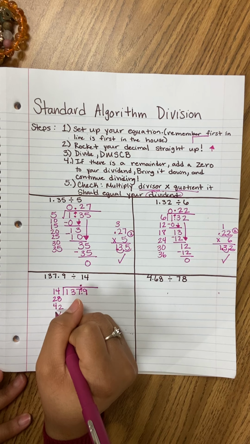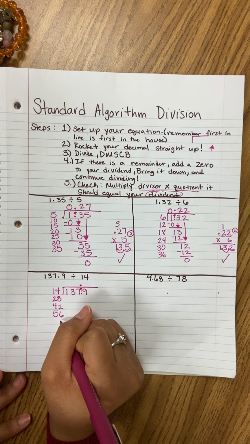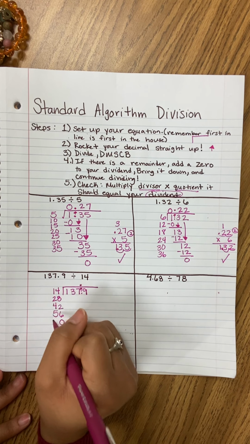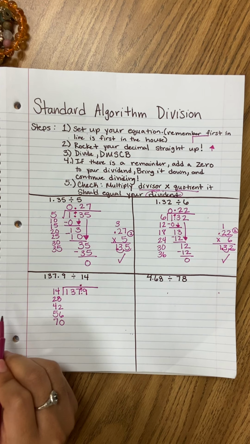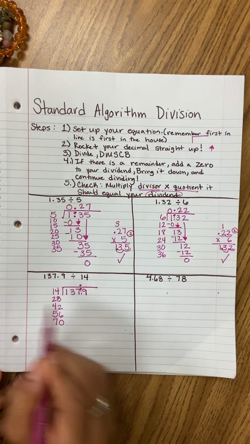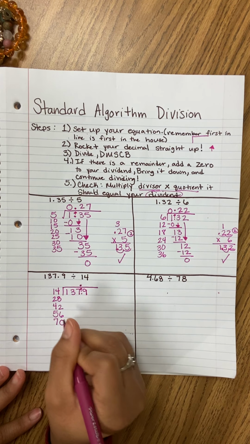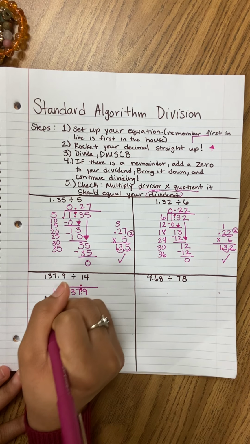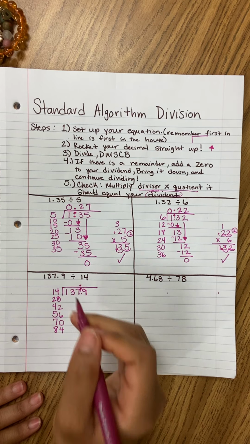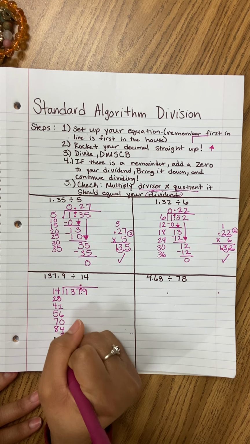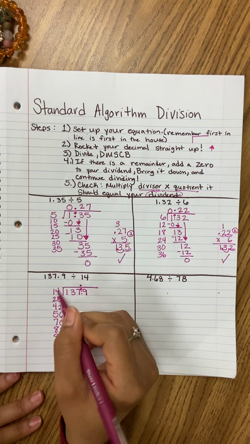4 and 2 give me 6. 1 and 4 give me 5. Okay, 4 and 6 give me 10. Drop my 0, carry my 1, 1, 1, and 5, 7. Please do not do yours like this. Please do your repeated addition out to the side, like I'm gonna do with this problem. Okay, 4 and 0 give me 4, 1 and 7 give me 8. If I need more, I'll add more. But for right now, I'm gonna go ahead and, actually, no, I'm gonna keep going.